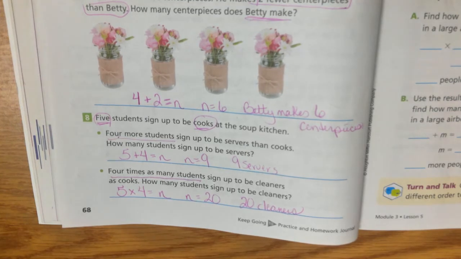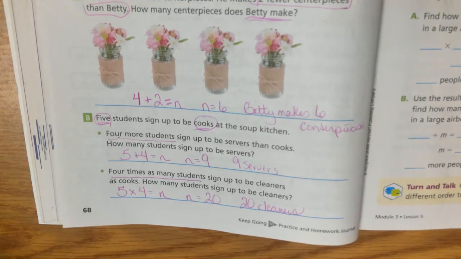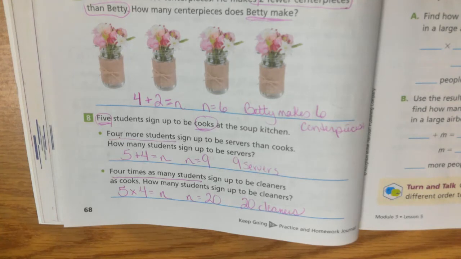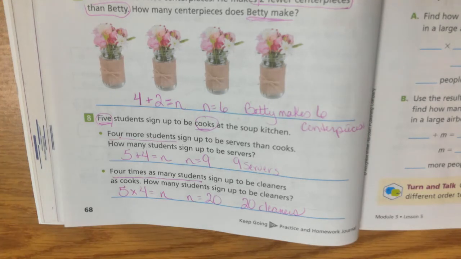All right, so you are going to do 3.4. When you are done with 3.4, you are going to take pictures of it and send it to me. You do not have to draw the bar model. For number 1, you just have to do the equation and solve.